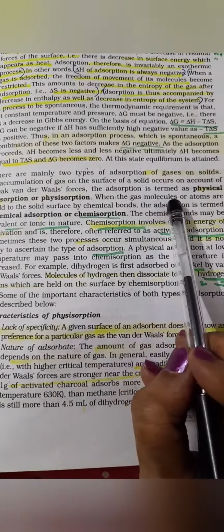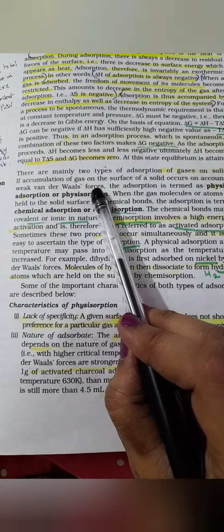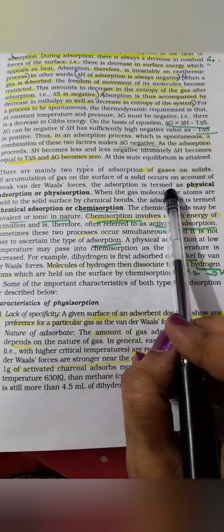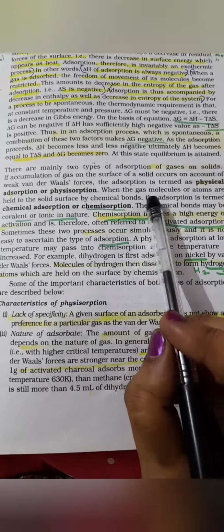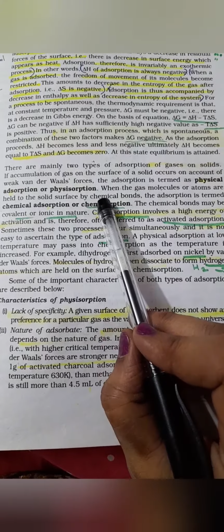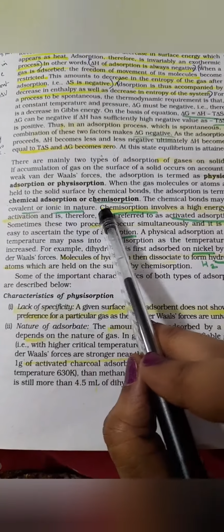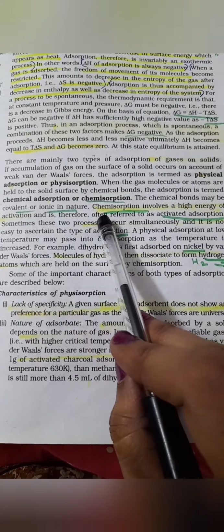So, mainly two types of adsorption are there, that is, adsorption of gases on solids. If accumulation of gas on the surface of a solid happens due to weak van der Waals force, then that adsorption is called physical adsorption or physisorption. When the gas molecules or atoms are held to the solid surface by chemical bonds, then we call it chemical adsorption or chemisorption. Okay, now you understand the difference between physical adsorption and chemical adsorption.